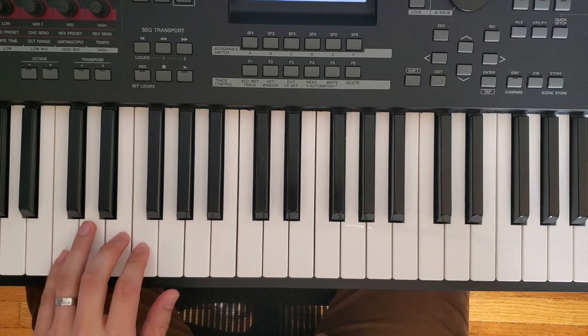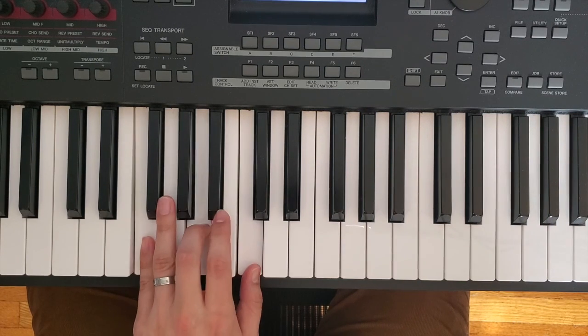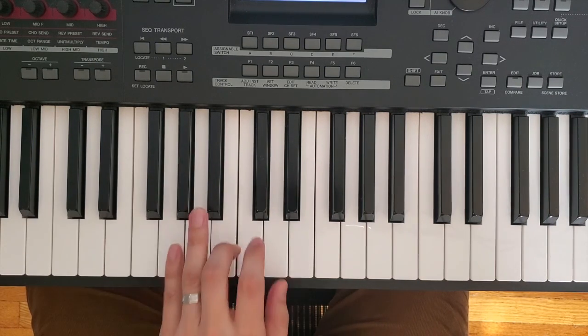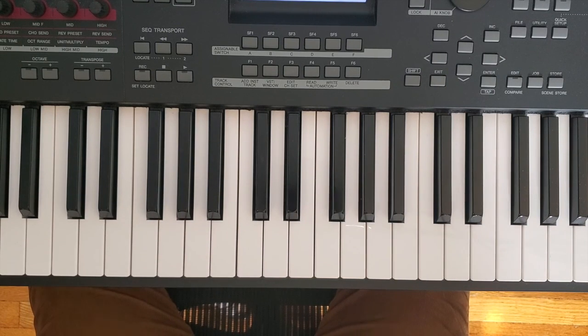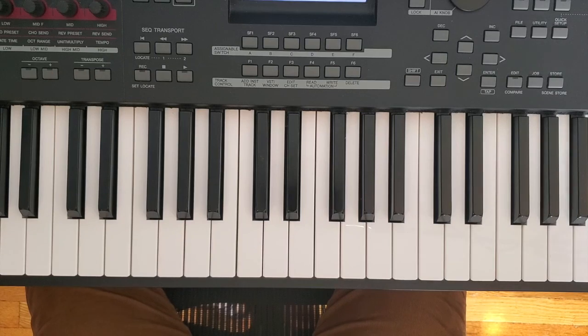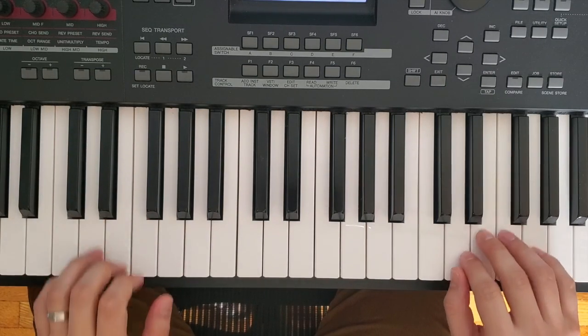If I kept everything in root position, I would have to move around like this. Still the right chords, it would still work with my melody, but it's a lot more movement and a lot harder to do. So, one more time putting the song together.